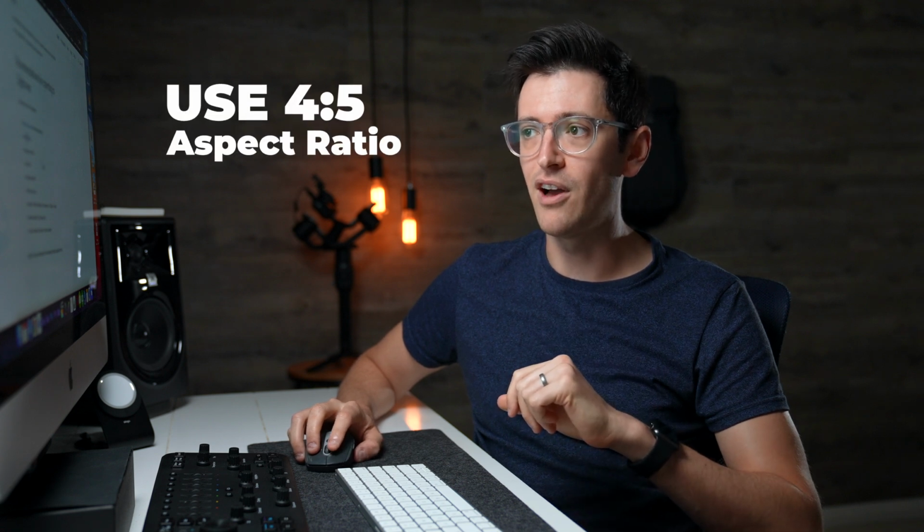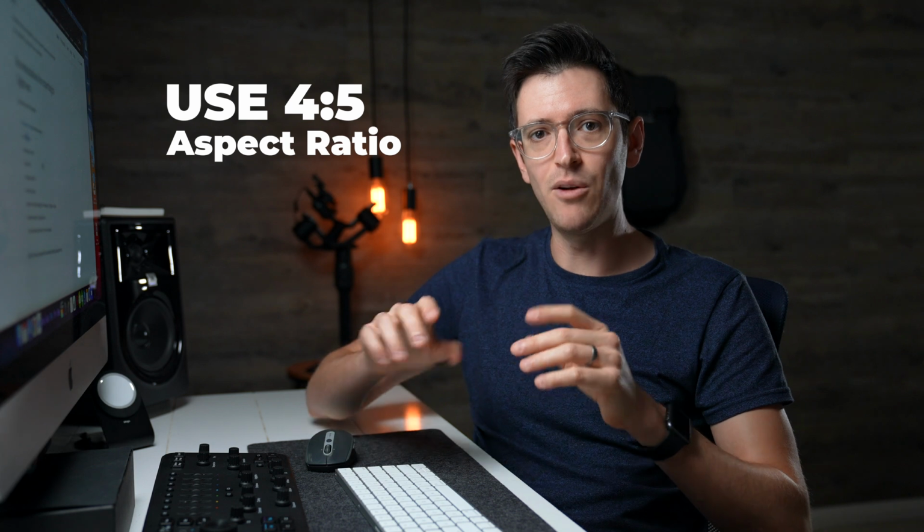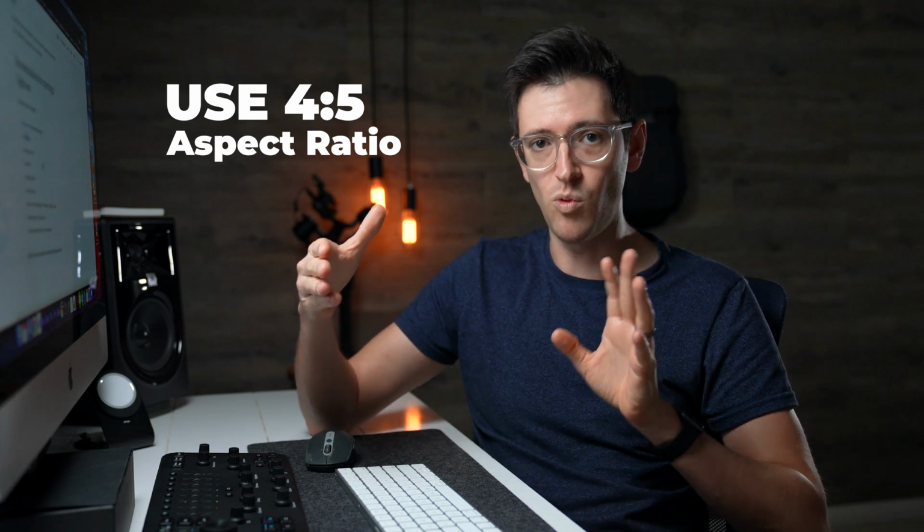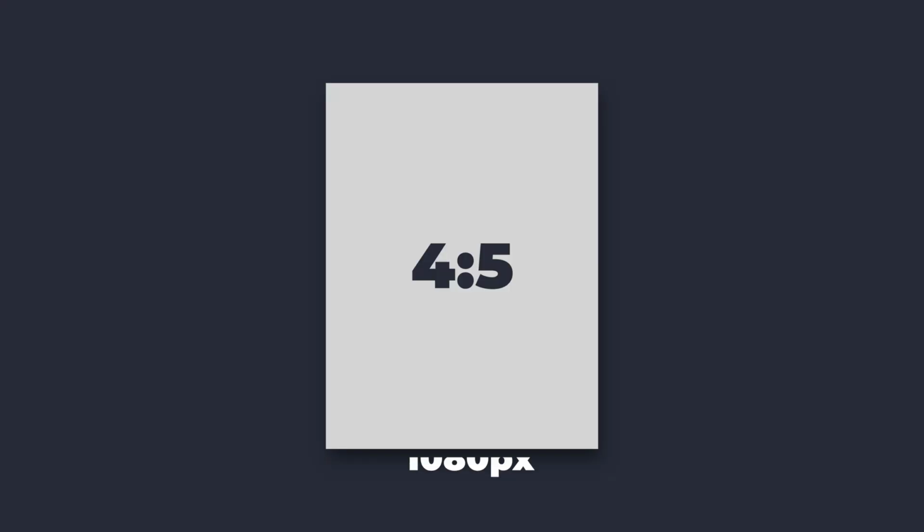Now, the big things to note in using this method is the first is using a 4:5 aspect ratio. And Instagram basically gives you a maximum width of 1080 pixels wide. And keeping with this aspect ratio, your image will end up as 1080 pixels by 1350. And that is the maximum allowed sort of screen real estate that Instagram will give you.